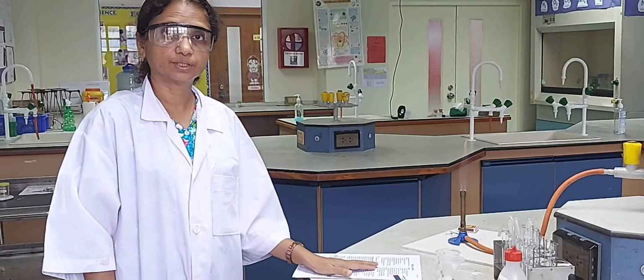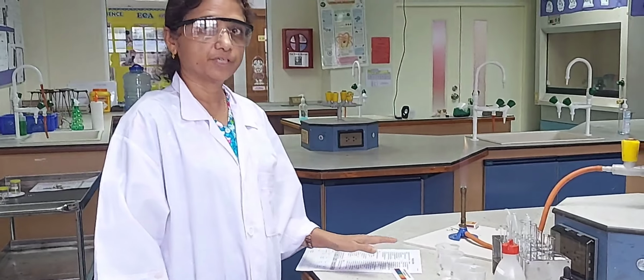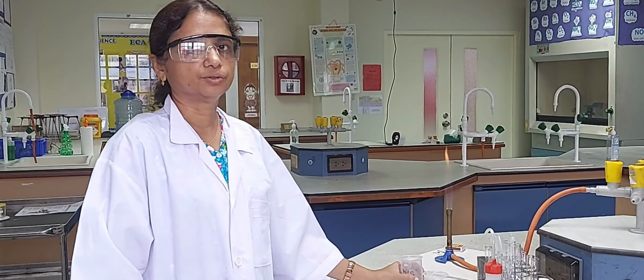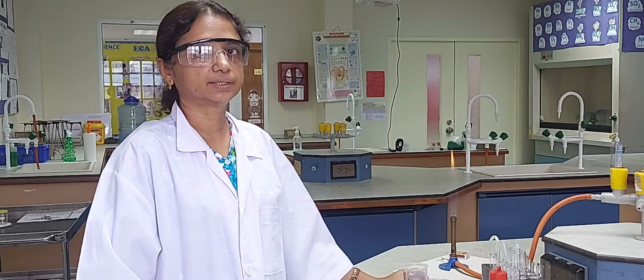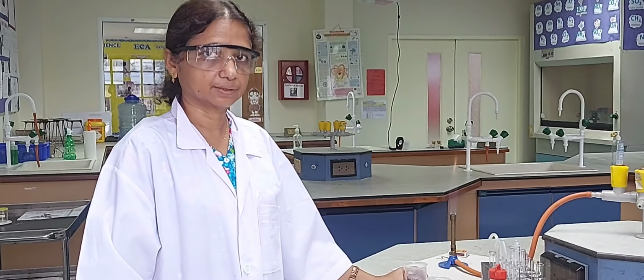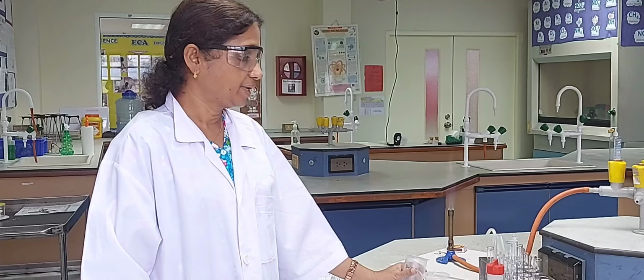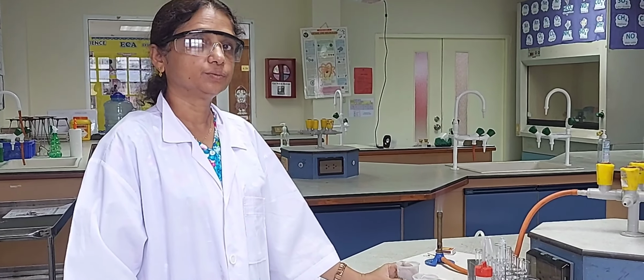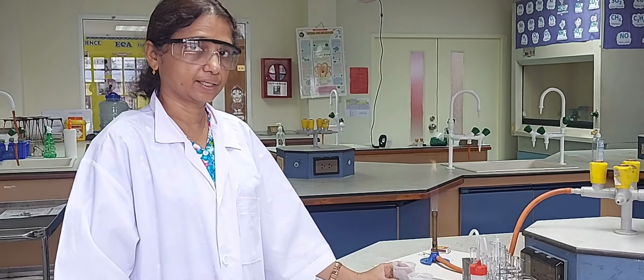Everyone, today we are going to do a practical in which we will study the reactions of bases. You know that bases are oxides and hydroxides of metals, and we have to see their solubilities. If a base is soluble in water, then it becomes an alkali.